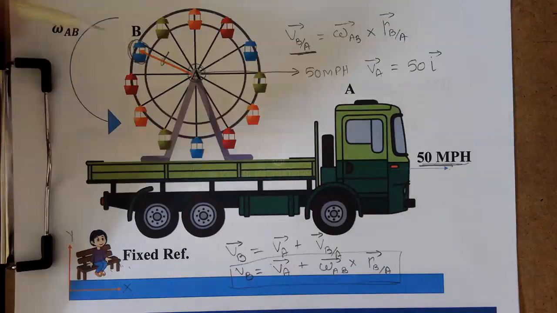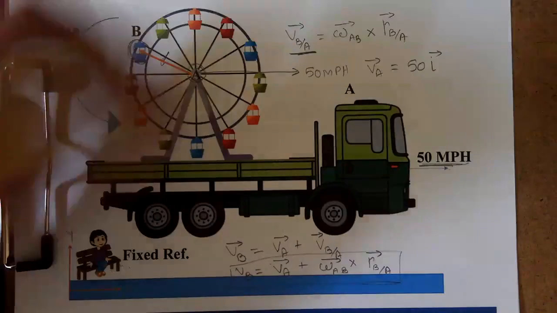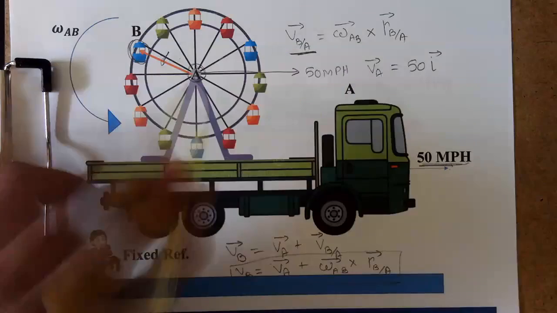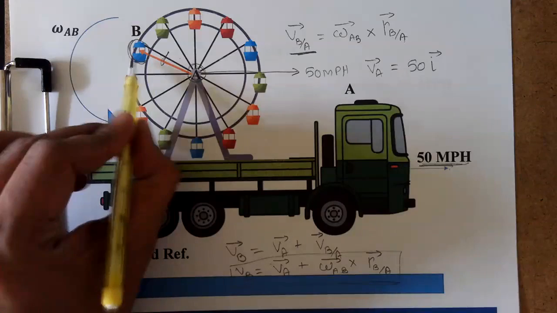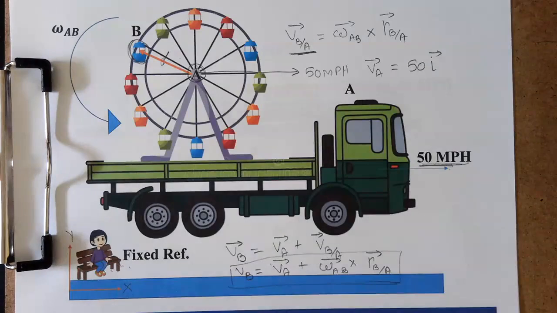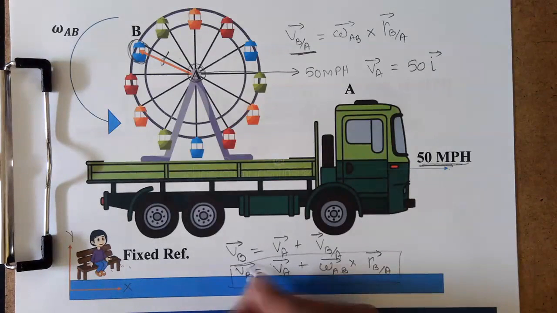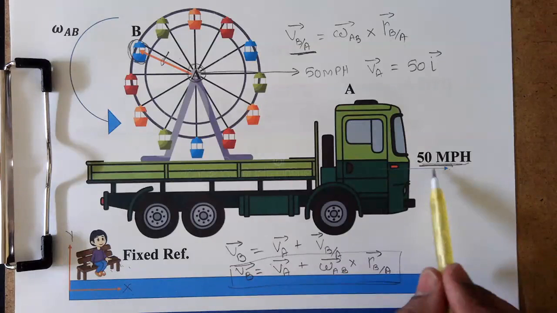So the correct answer is that B has pure rotation because it rotates with respect to A, but A itself has translation, so B is under general plane motion. And this is the equation that we use to calculate the absolute velocity or relative velocity of an object that undergoes general plane motion.